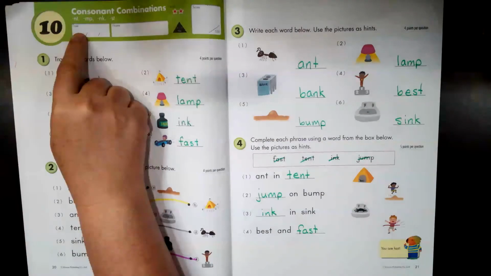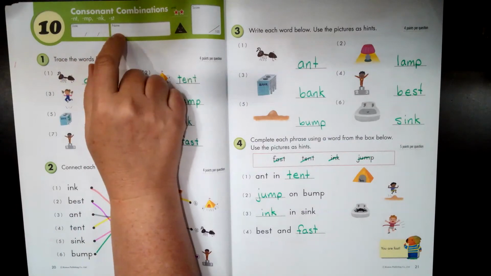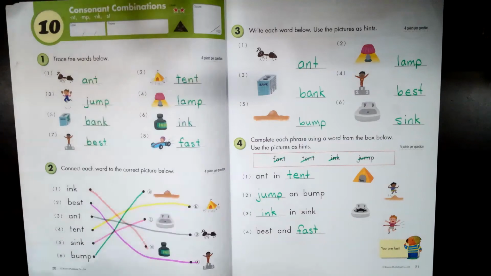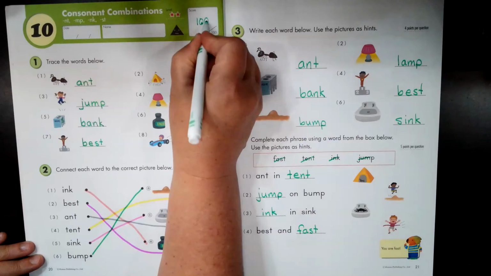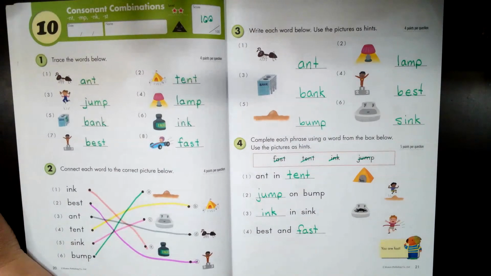Make sure you put today's date, the month, the day, the year. Write your name with your very best handwriting. And then if you finished everything, you give yourself 100 points to finish that work. Nice job, everybody. Let's move on to the next lesson.